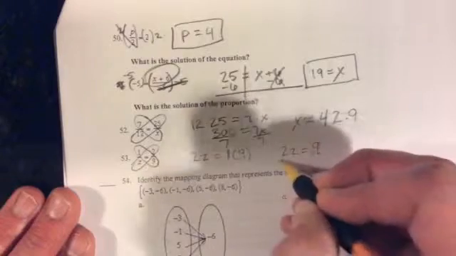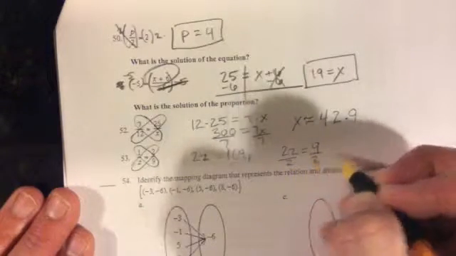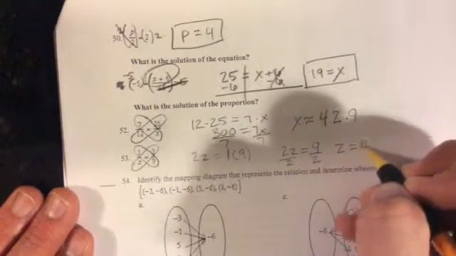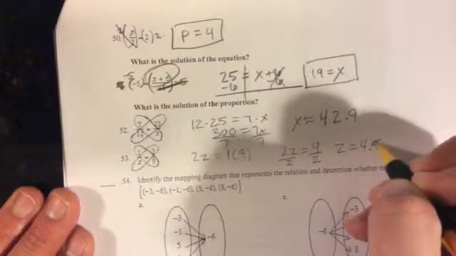2z equals 9 divided by 2. That's how I undo there. And z equals 4.5 on the nose for this one.